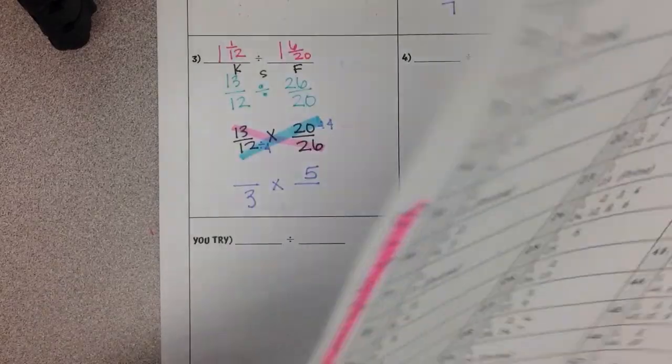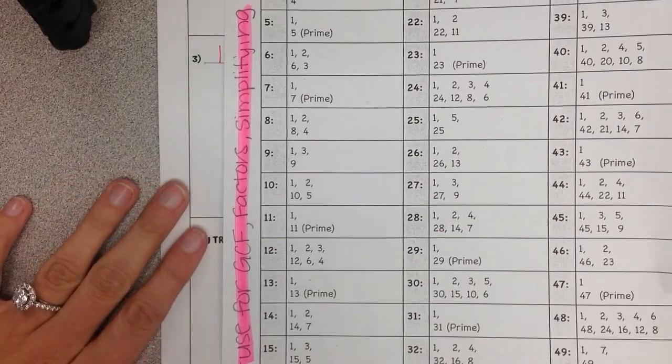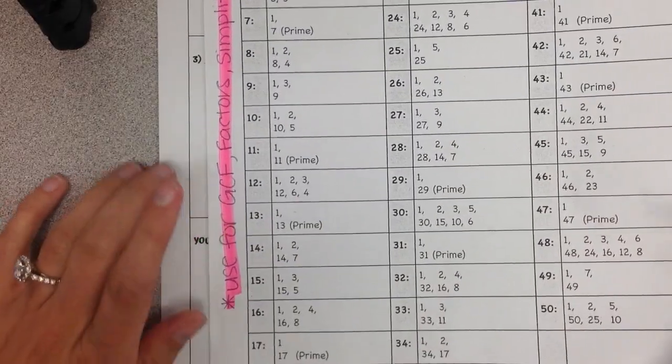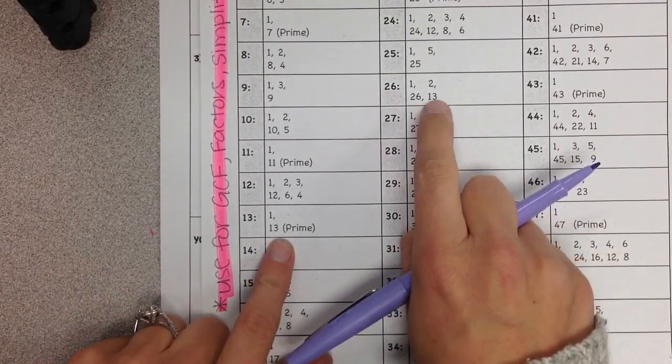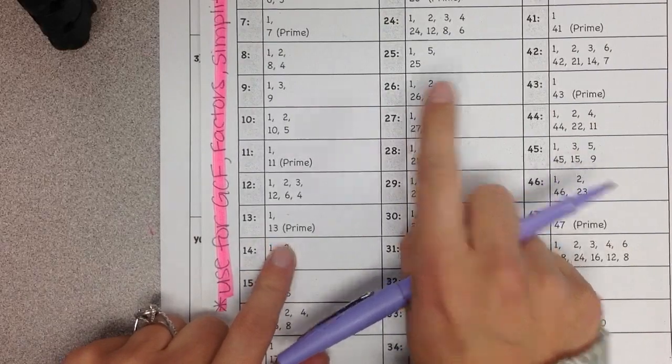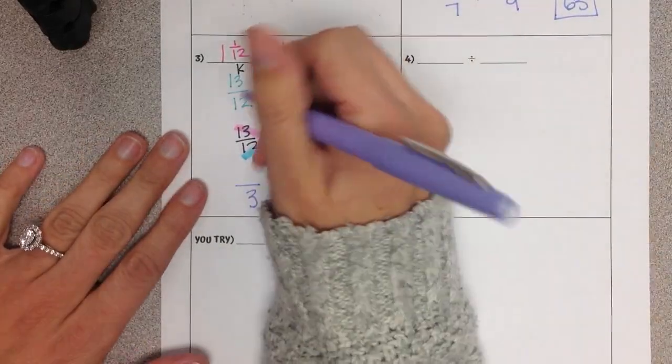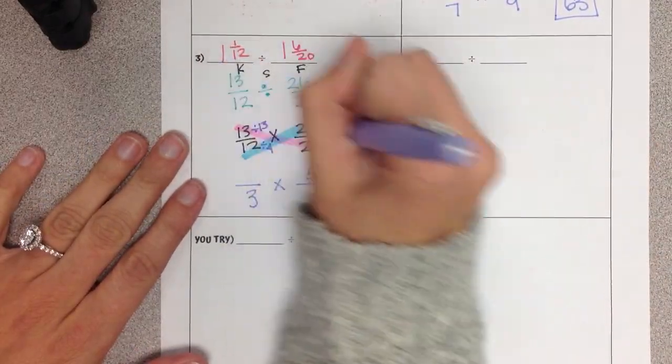Now I'm going to look at 13 and 26. You might be like, well, 13's prime, it won't divide by anything. Well, that's true, it only divides by 13 and 1, but if you look at 26, 26 also divides by 13. So the biggest number they both divide by is 13.